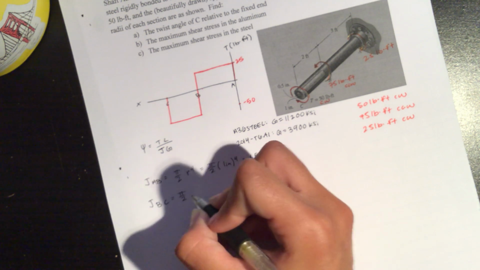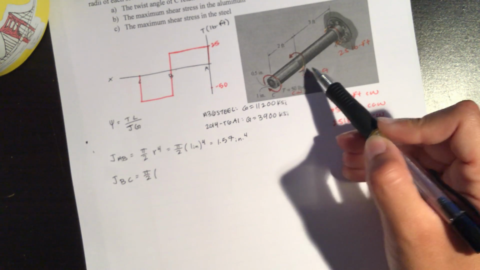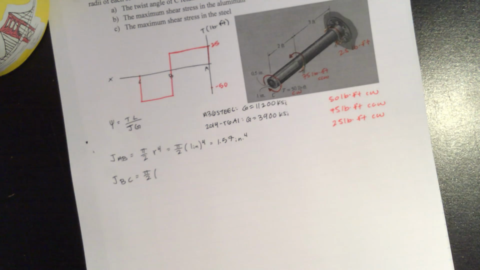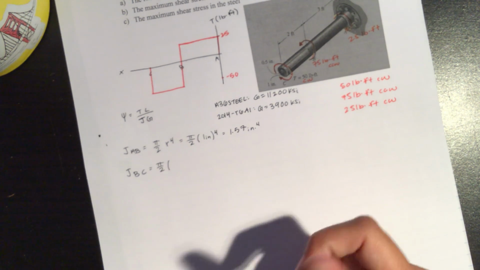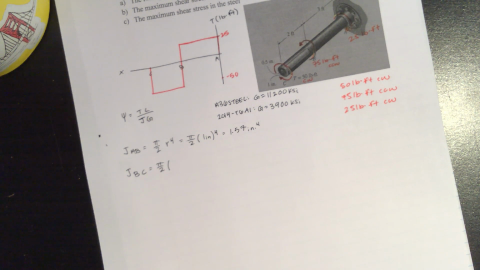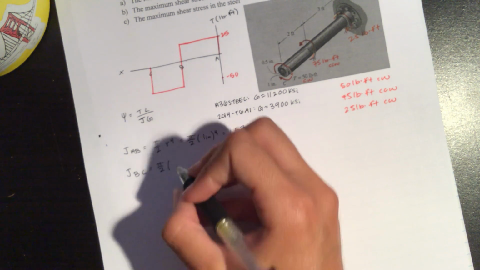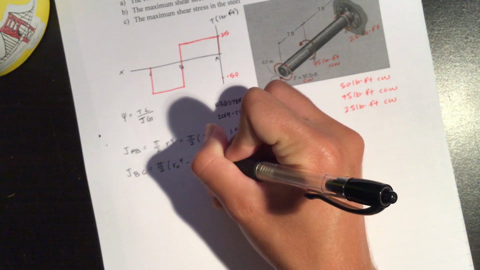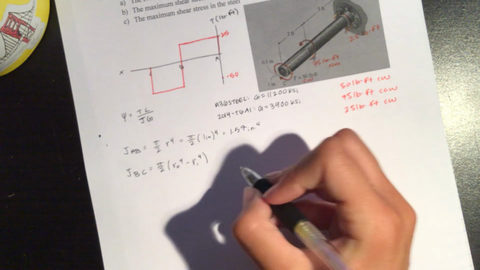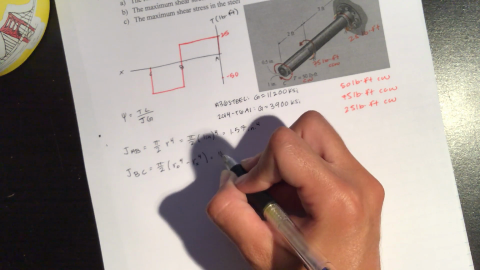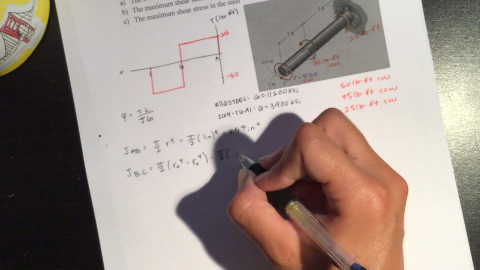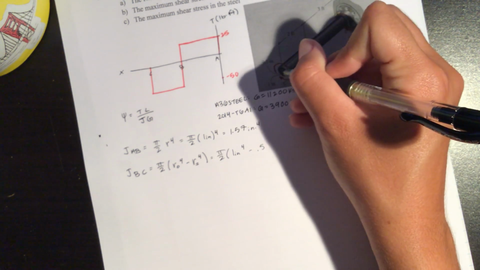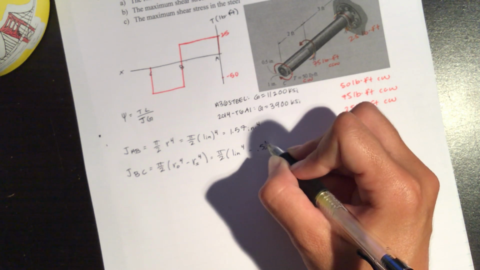So pi over 2. But since this section BC is not a solid cylinder and it has a hollow portion in that is a different material, the equation we use to solve for the polar moment of inertia is going to be different. We're going to have pi over 2 multiplied by the outside radius to the 4th, subtracted from the inner radius to the 4th. That gives us pi over 2. Outer radius is 1 inch to the 4th, and then the inner radius is given here as 0.5 inches to the 4th.